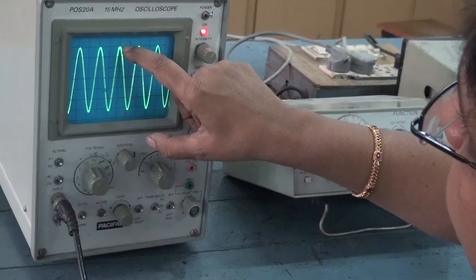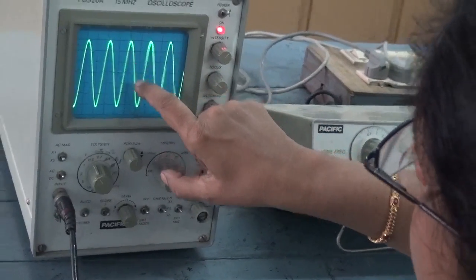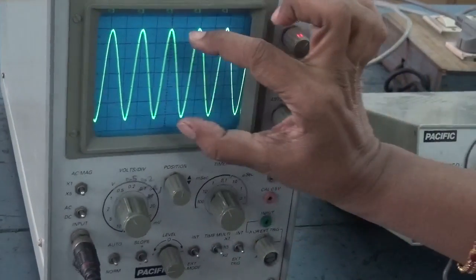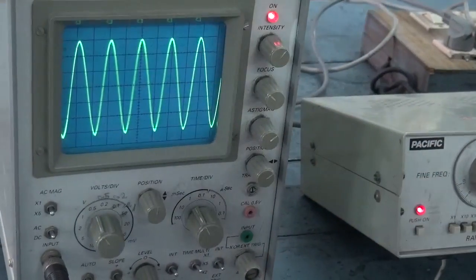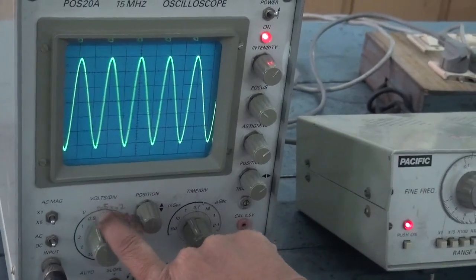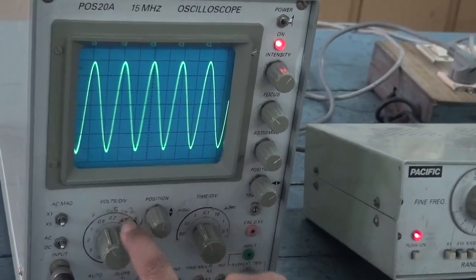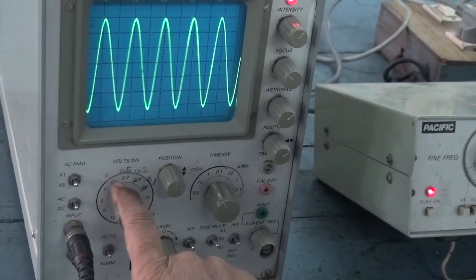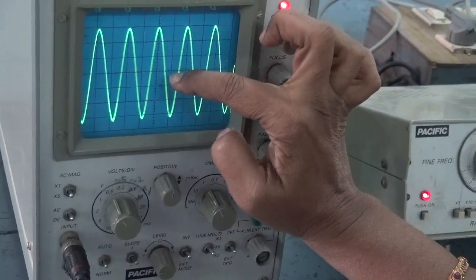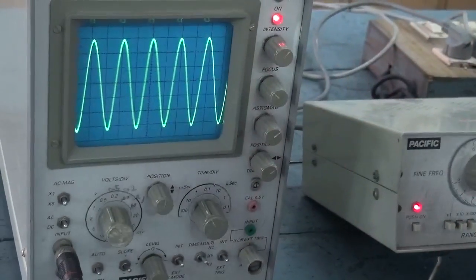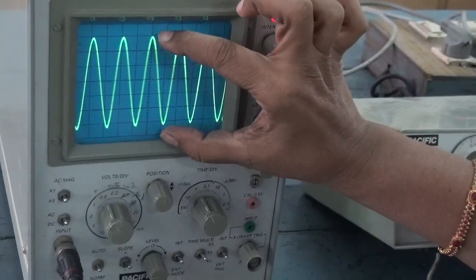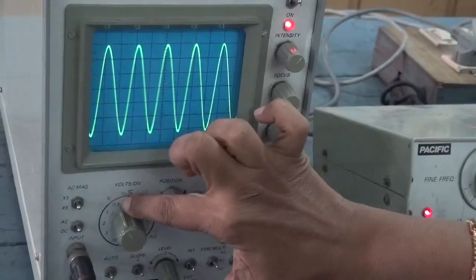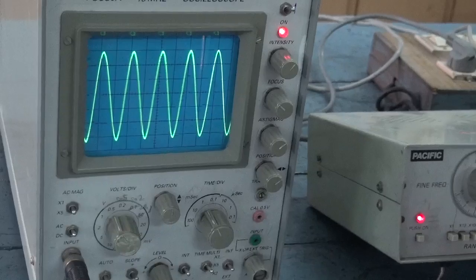So the number of divisions from the top peak, 1, 2, 3, 4, 5, 6, and then the next line, that is 6.2 divisions from the top peak to the bottom peak, multiplied by what is called the voltage sensitivity, that is volts per division. It is kept at 0.5. 0.5 volts per division is the voltage sensitivity, and there are 6.2 divisions. So the total voltage will be the number of divisions multiplied by the voltage sensitivity. In this case, 6.2 multiplied by 0.5. That will give you the peak to peak voltage.